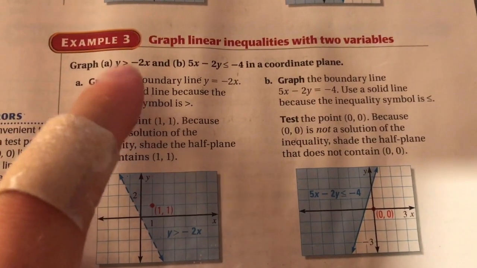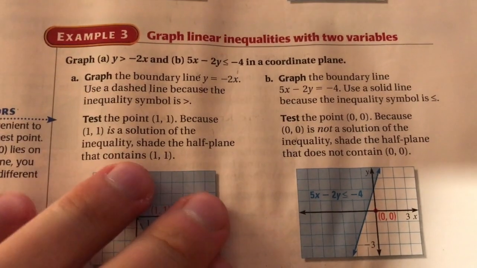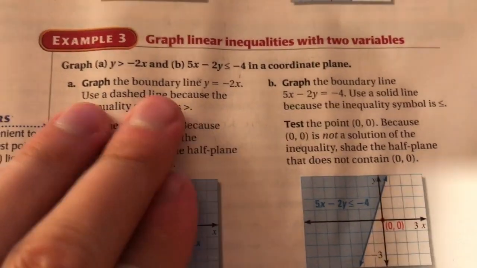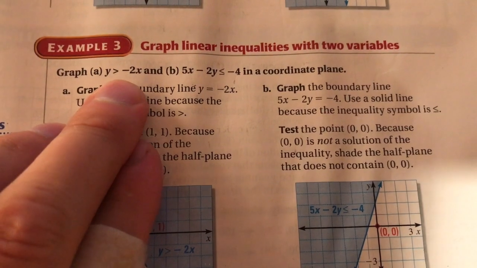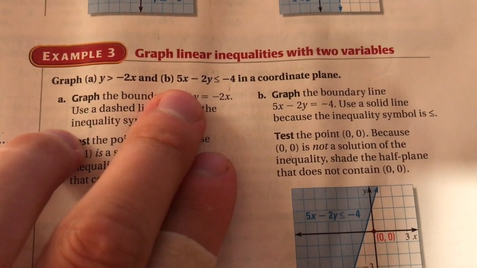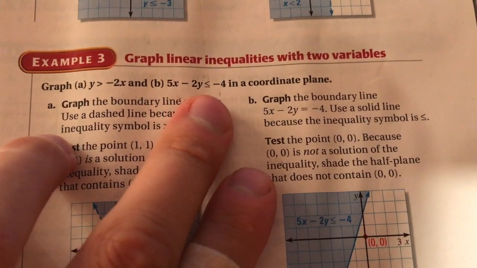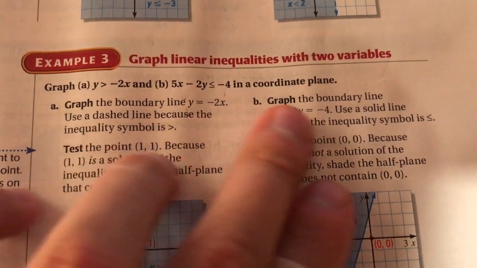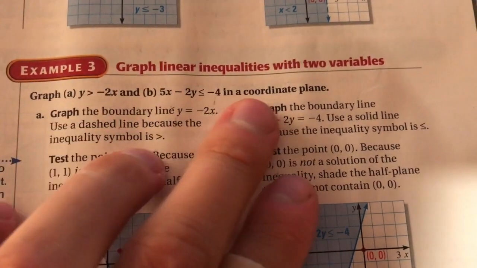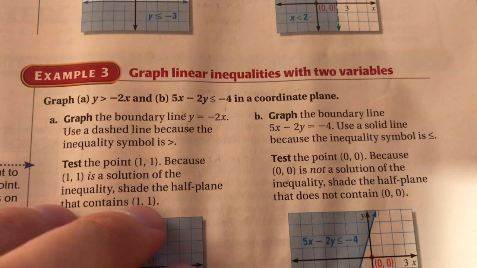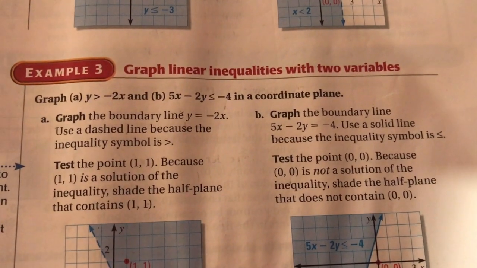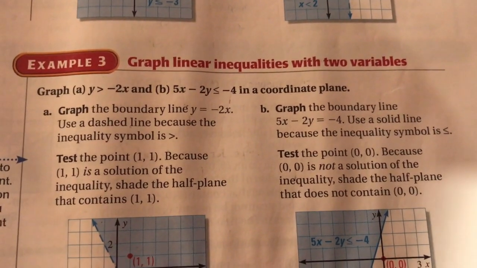I want you to do as much as you can without using this picture. Just kind of erase this from your mind for a second. So write down y is greater than negative 2x and 5x minus 2y is less than or equal to negative 4 in a coordinate plane. So write down those two and then sketch it out. So pause for a second, go as far as you can, and then chime back in.